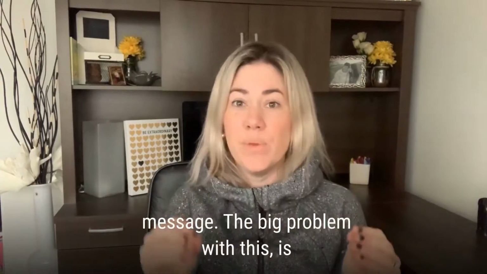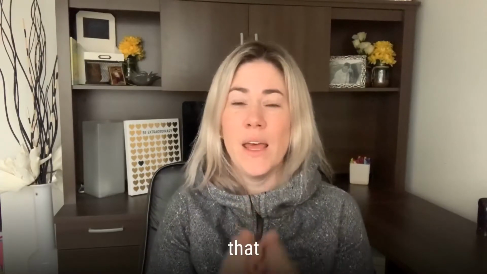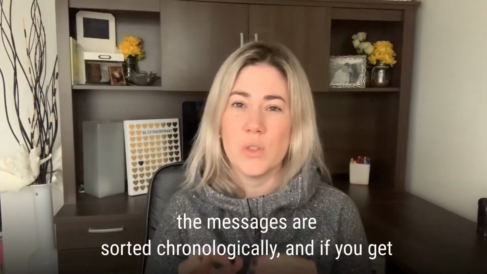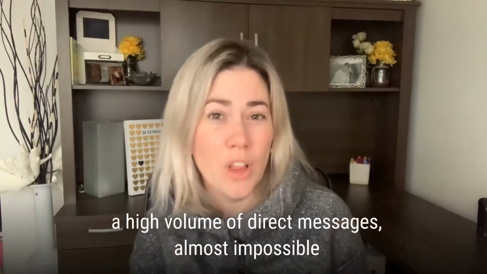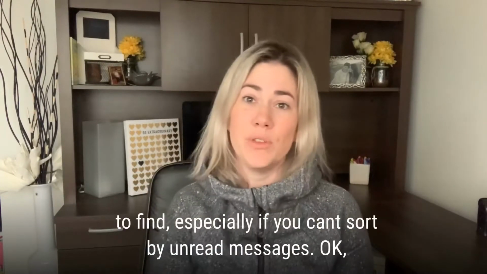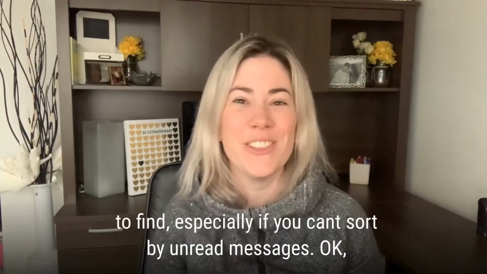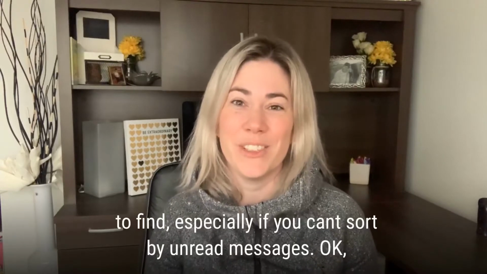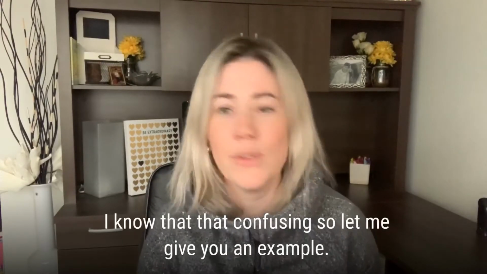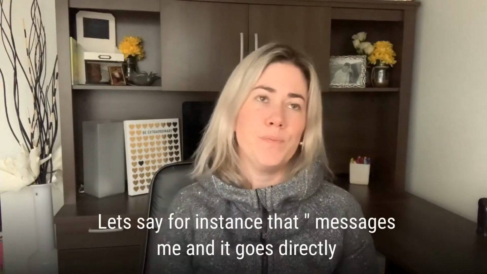This is a big problem, especially because the messages are all sorted chronologically, and if you get a high volume of messages, it's almost impossible to find, especially if there's no sort by unread messages filter. Okay, I know that's really confusing, so let me give you an example.